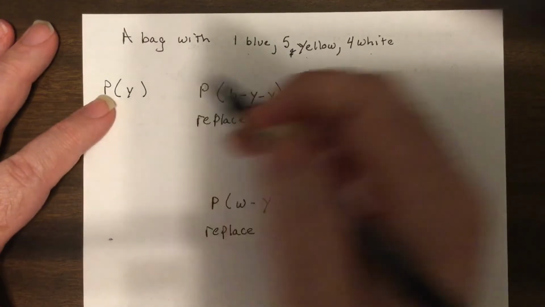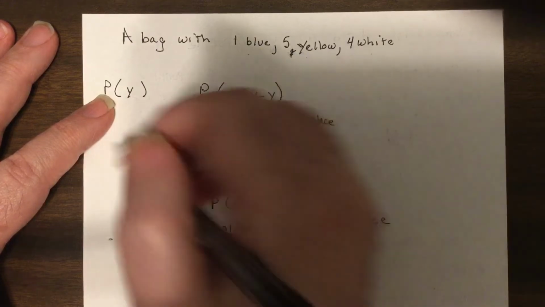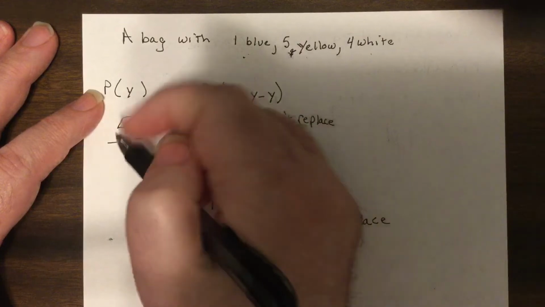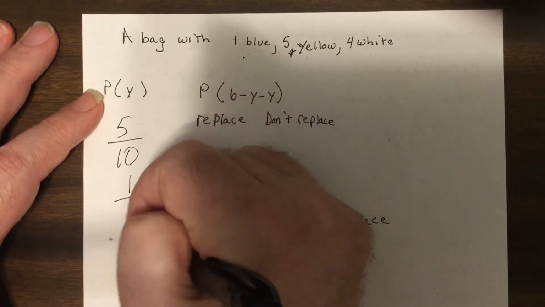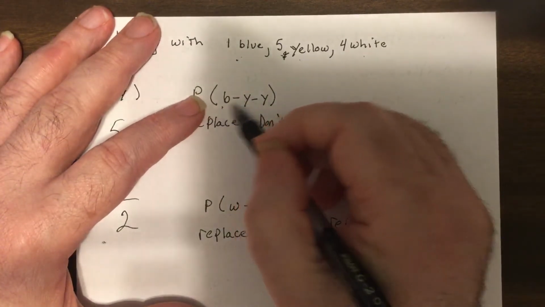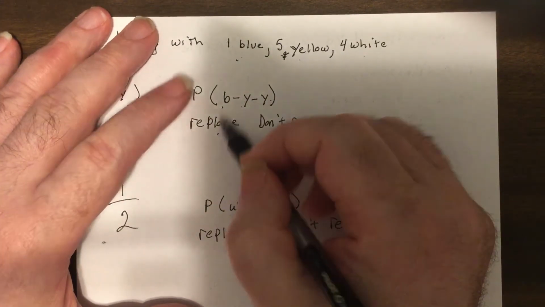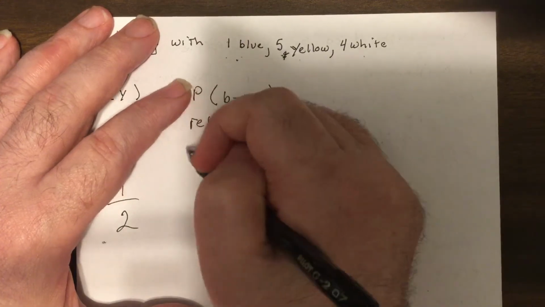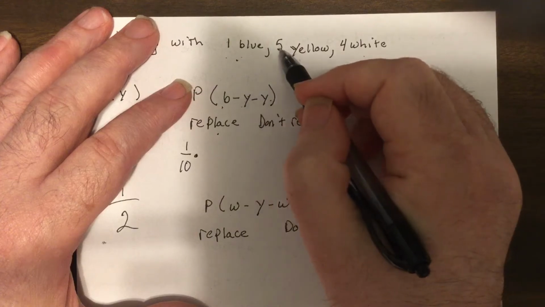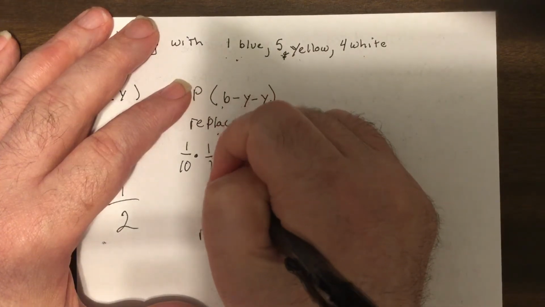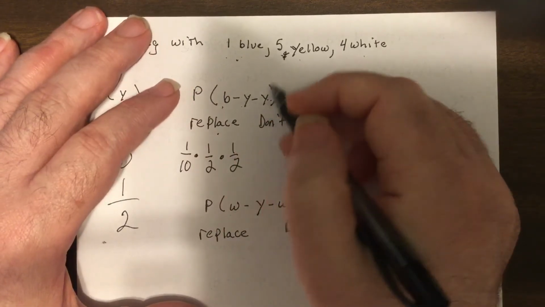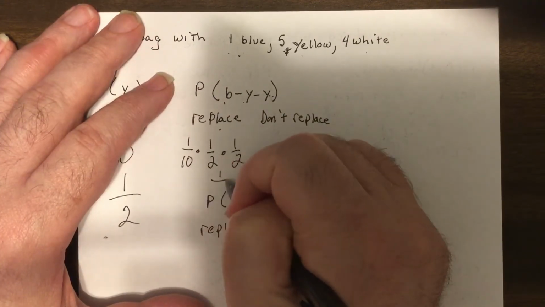Well, probability yellow should be easy. There's 5 yellow out of 1 plus 5 is 6, plus 4 is 10. So 1/2 the time I pull out a yeller. Okay, blue, yellow, yellow, and I'm replacing. Blue is 1 out of 10, because there's 10 marbles, times the yellow would be 5 out of 10, which is 1/2, times 1/2, because I want another yeller. So that would be 1 over 40.